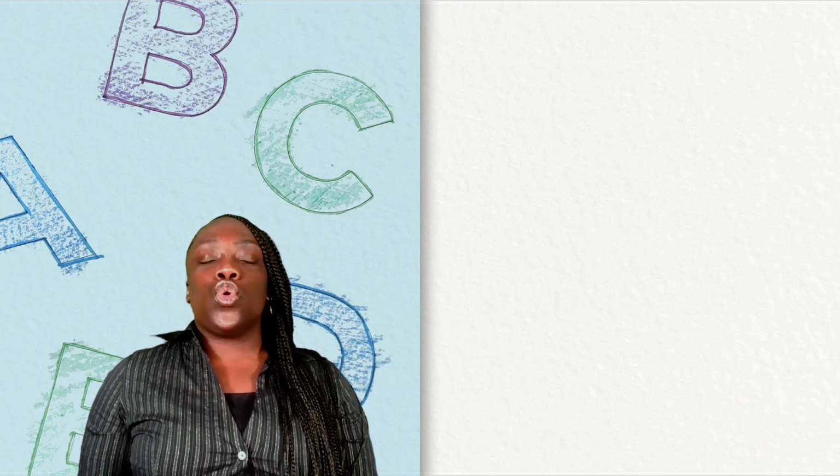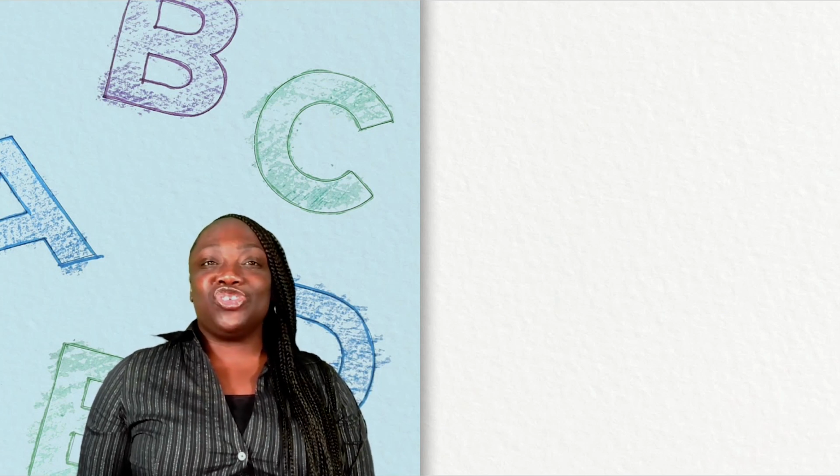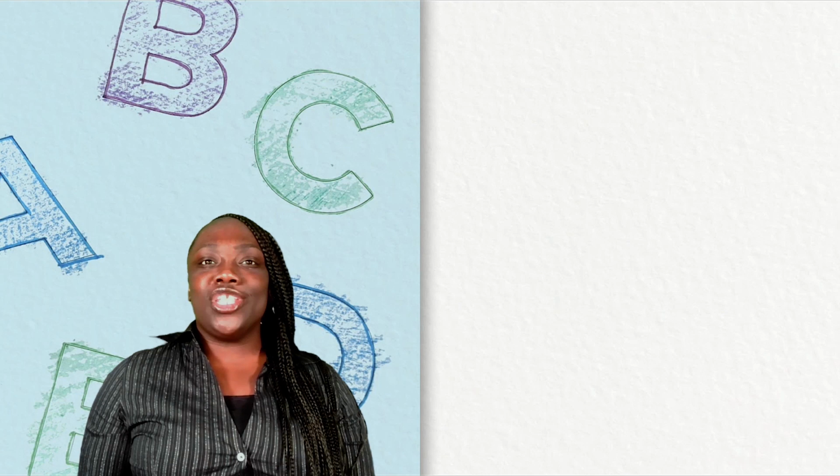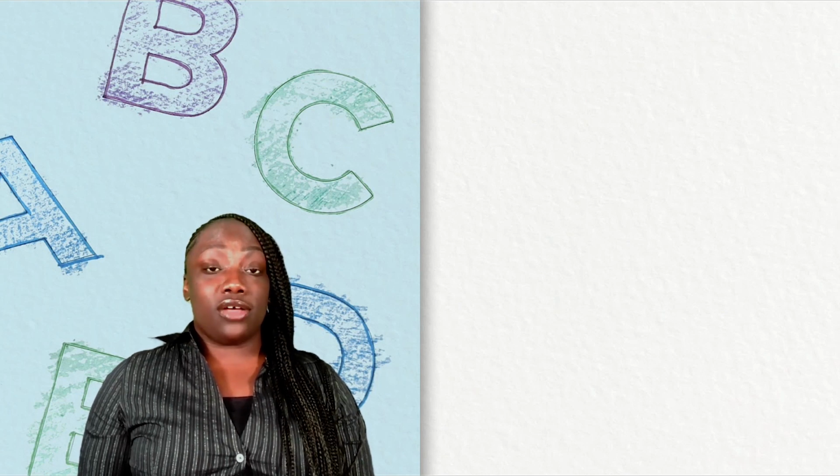Let's match the sounds of one more word to its letters. The next word is ram. R-am. Do that with me. R-am. Ram. Now that we've stretched out our word, we know that there are 3 sounds.